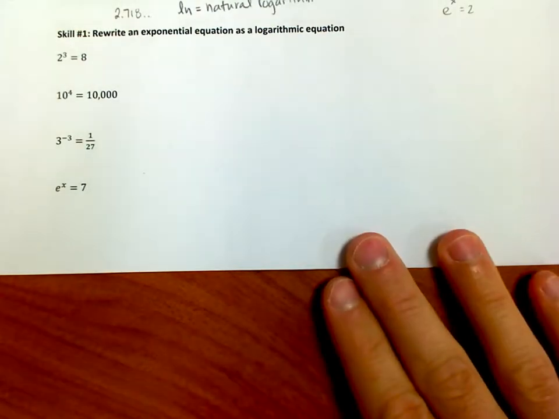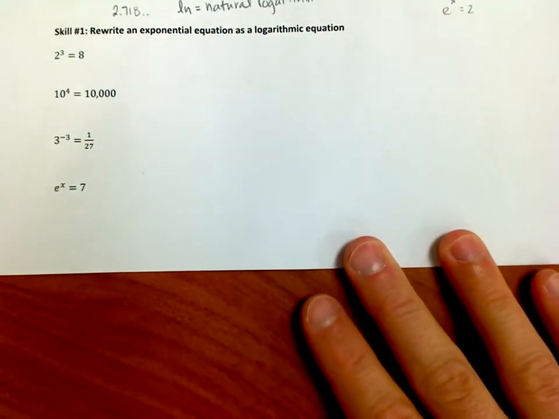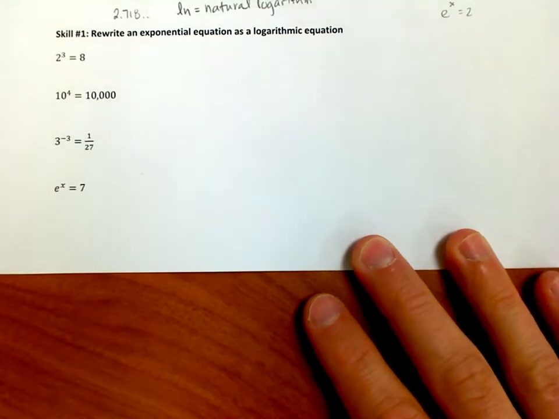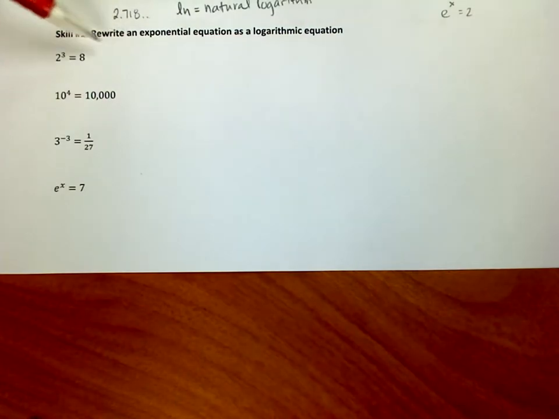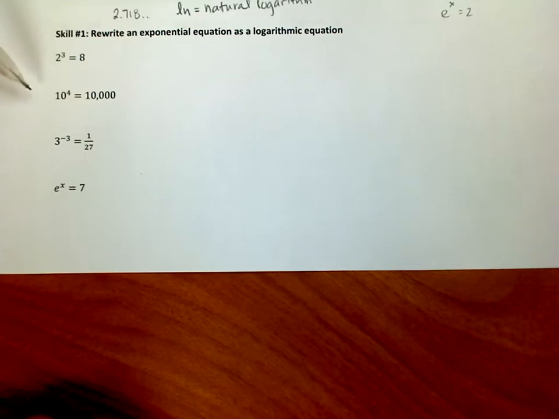Hi guys, this is the second video in the series today, and in this video I'm just going to be working through one skill, and that's how do we write an exponential equation as a logarithmic equation. This is going to be a necessary skill as we get into solving for x later on.